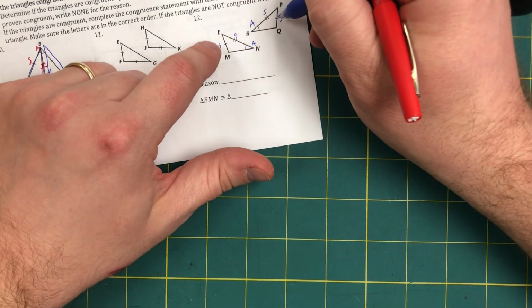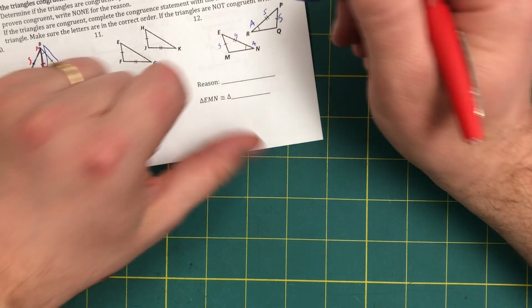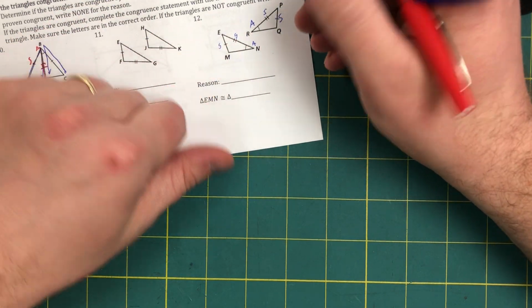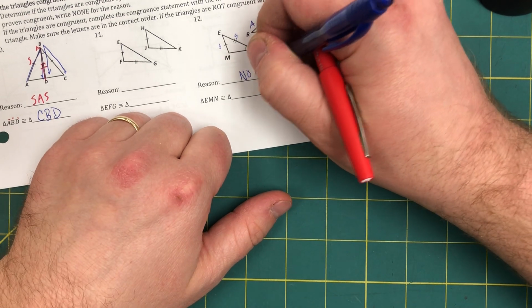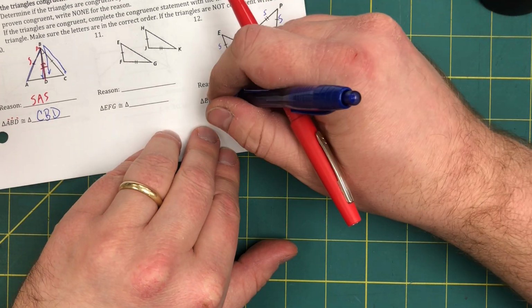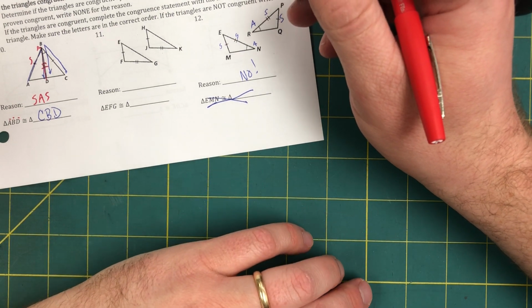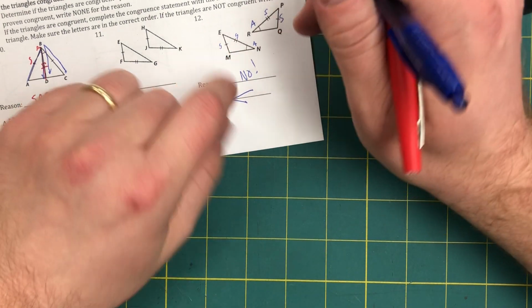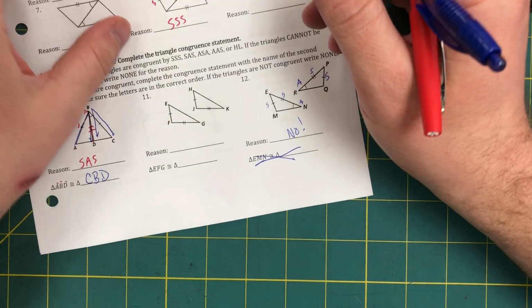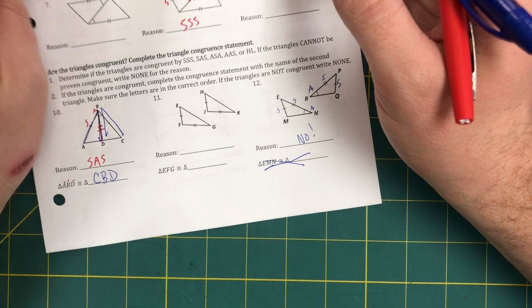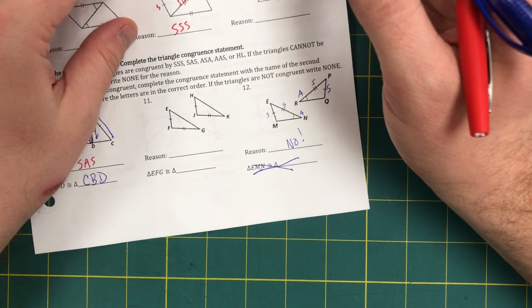So we have side, side, angle, which is not one of our things. So this actually is a no. And so we don't know that they're congruent. They might not be. It might be hard to see from this picture because they really look congruent, but it's possible to have a situation where everything looks like it should be like that, but it doesn't actually work.